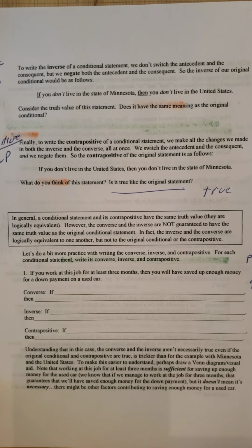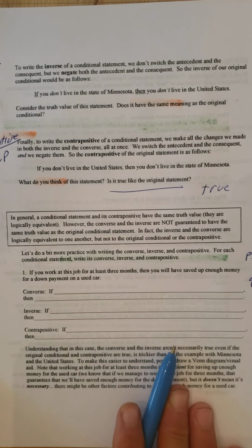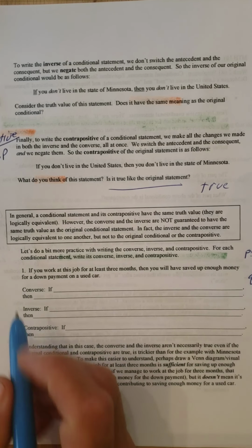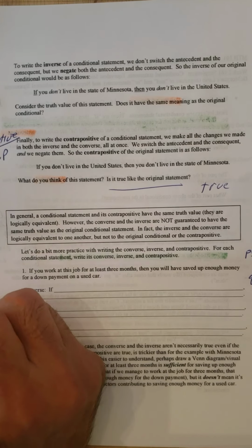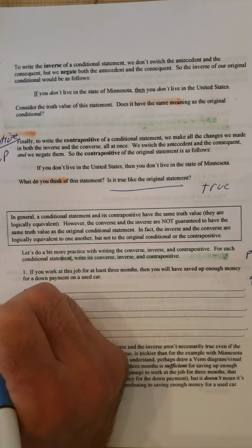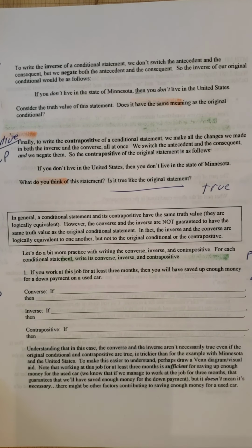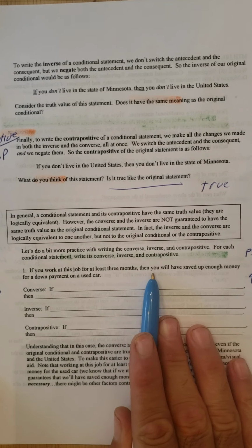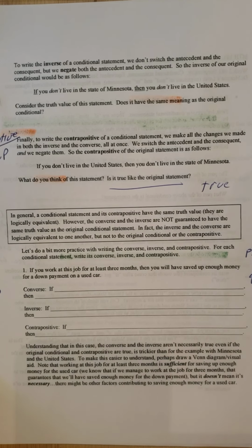Okay? So this asks me, and you're going to have homework like this. This will be on your test. The converse, the inverse, and the contrapositive. Remember, the converse simply switches the order. It doesn't negate anything. So now the if is going to be attached to you will have saved enough money for a down payment.